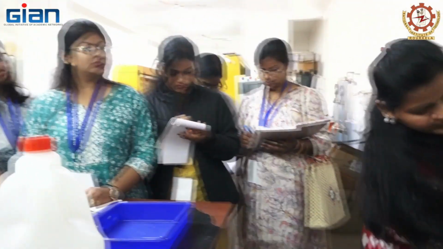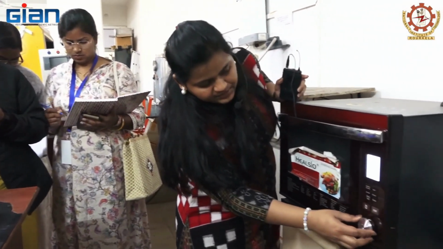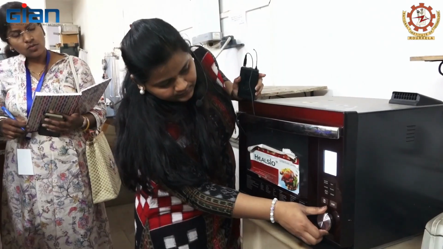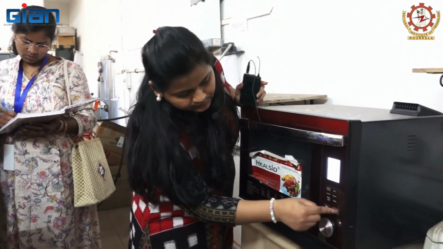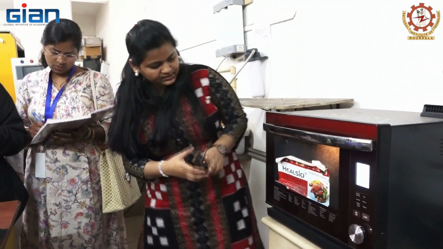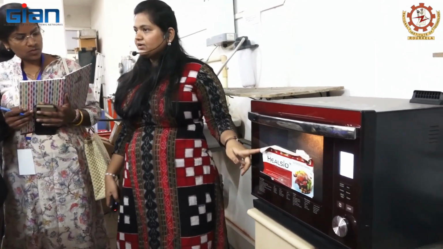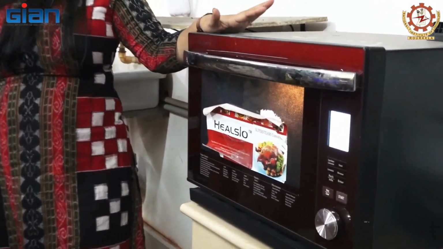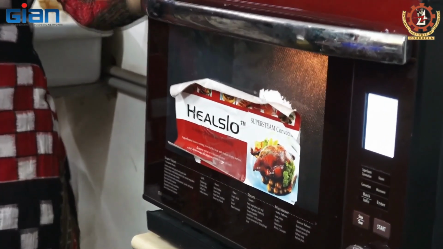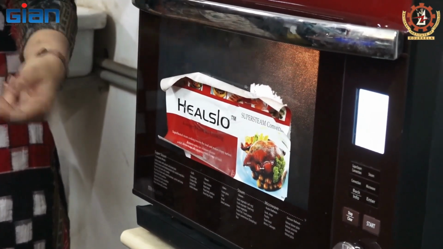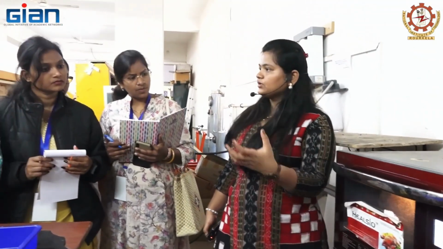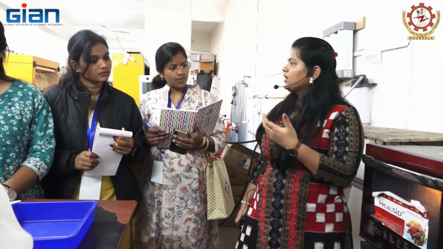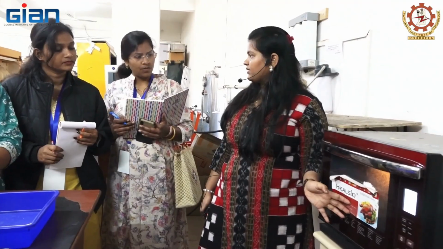For the time, I'm just giving 1 minute. Okay, start. You can see that it is processing, and the microwave has already started the extraction. After that you can take the extraction vessels and do filtration, or centrifuge all the solvent compounds.